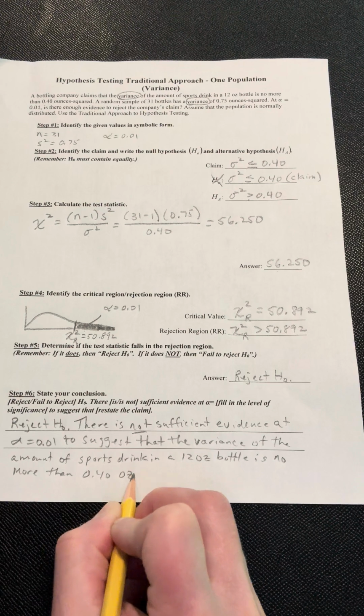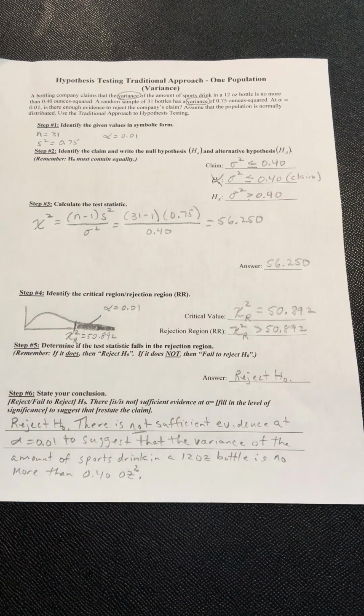So that is our traditional approach to hypothesis testing for a one population variance.